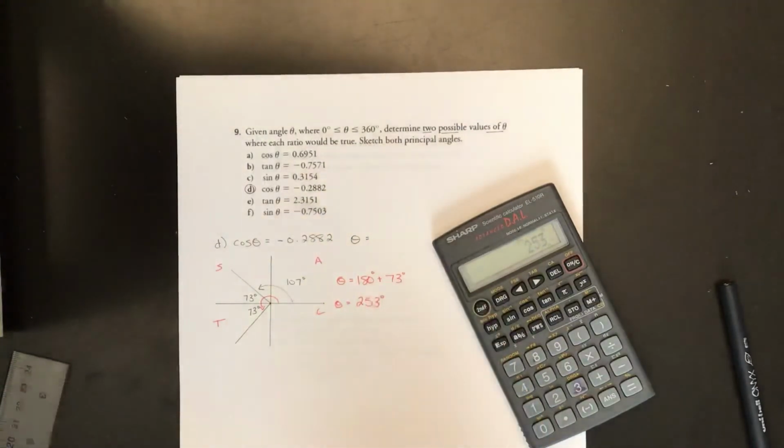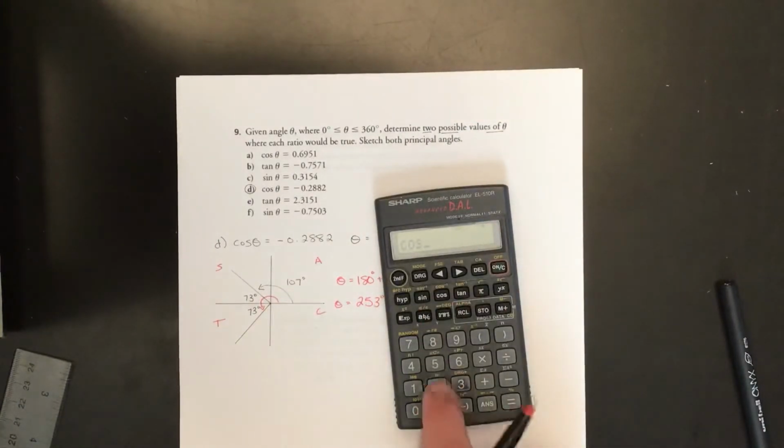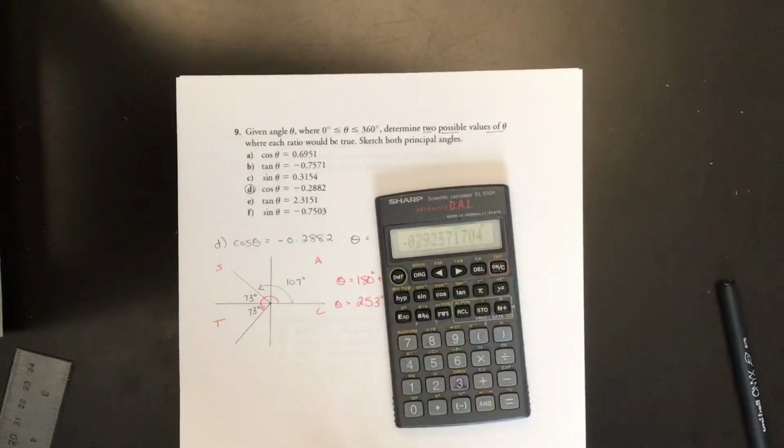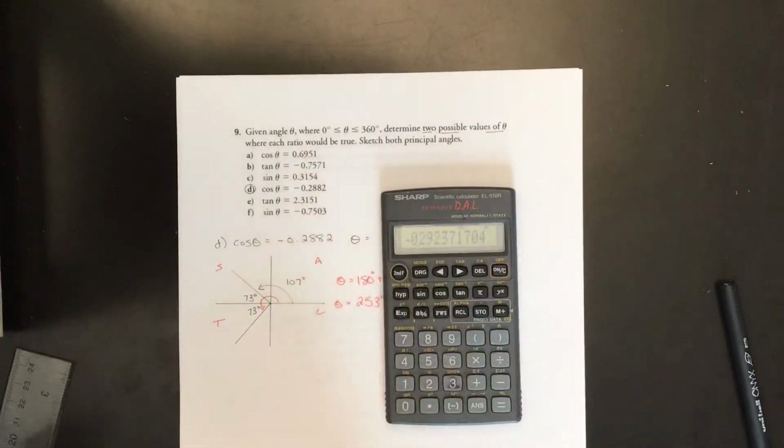And if you want to check to make sure you got the right answer, just type in the cos of 253. And we get pretty close to the same thing. The reason why it's not exact is, of course, we rounded our angles, right? So because we round, again, you see how the decimal is off, but pretty close.